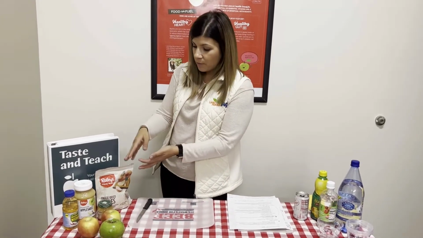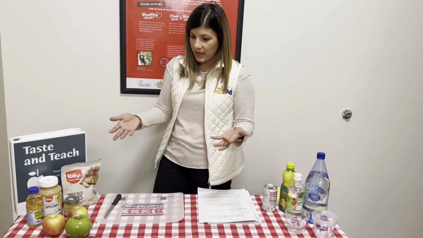So that's one way. The other thing that you could do is try a fresh apple and then maybe some of the different processed apples. So we could do fresh apple, processed apples, apple juice, even applesauce. There are lots of different ways that you can incorporate a taste test into your classroom using apples.